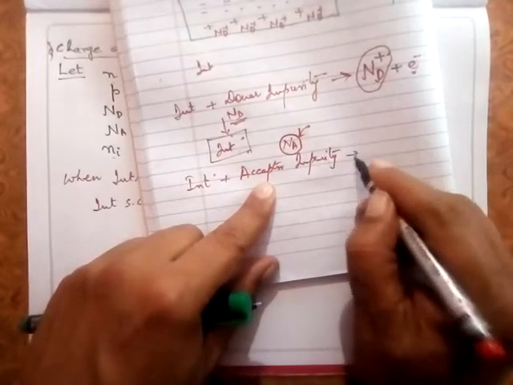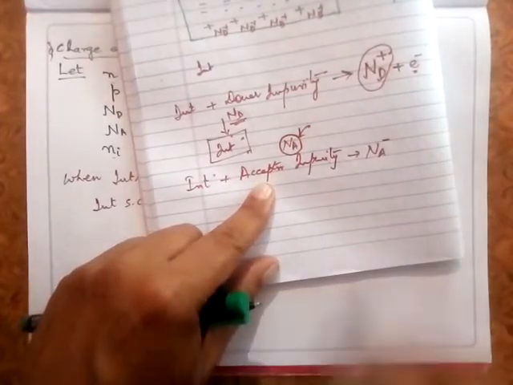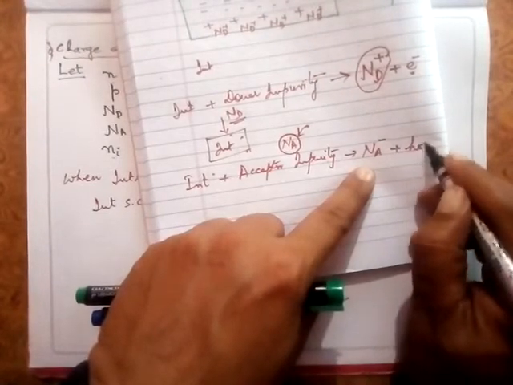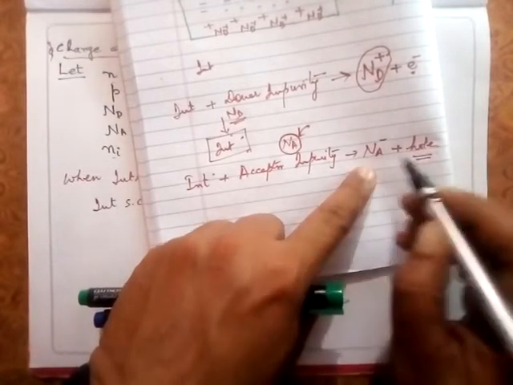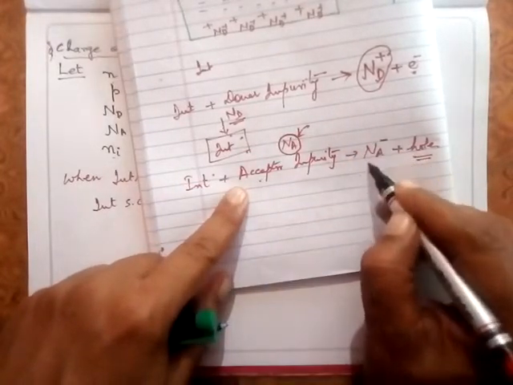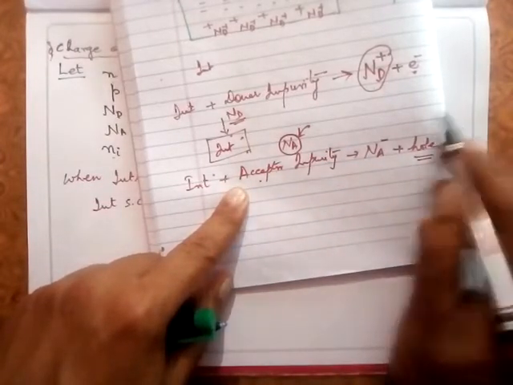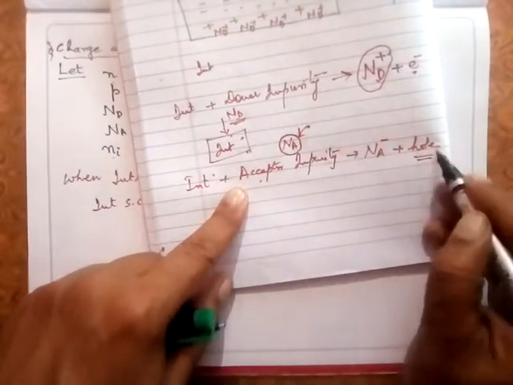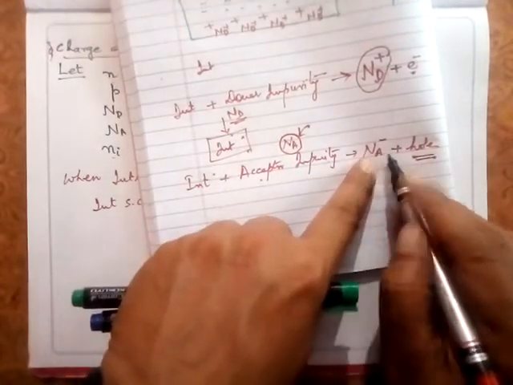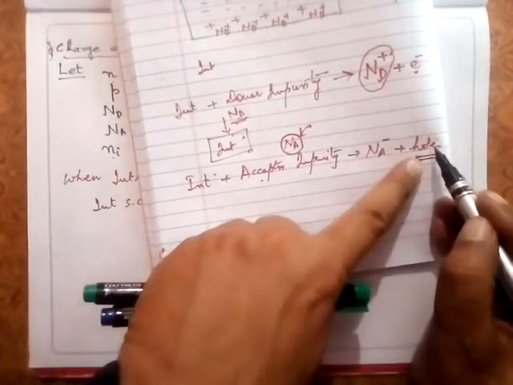It will become a negative ion, Na negative, and there will be a release of holes. So every acceptor atom will become a negative acceptor ion by accepting an electron, and from where the electron is accepted you will have a hole. So Na acceptor impurities will give Na negative ions and Na holes.